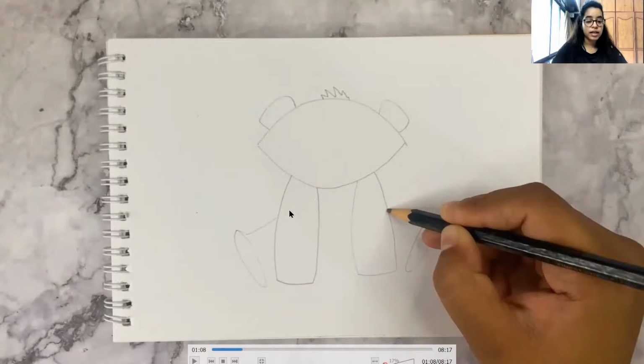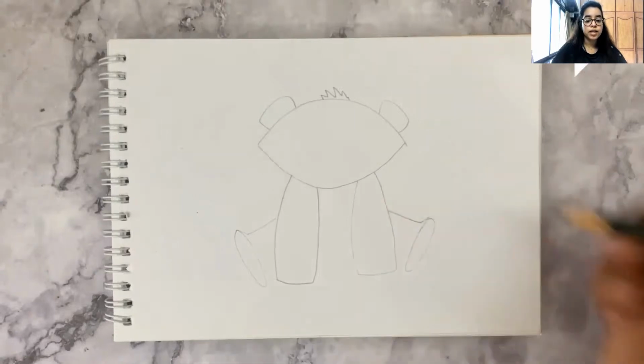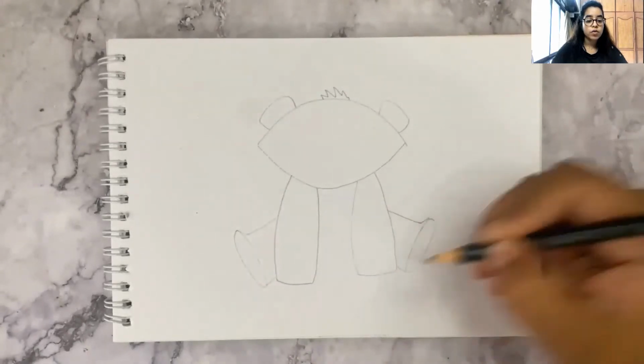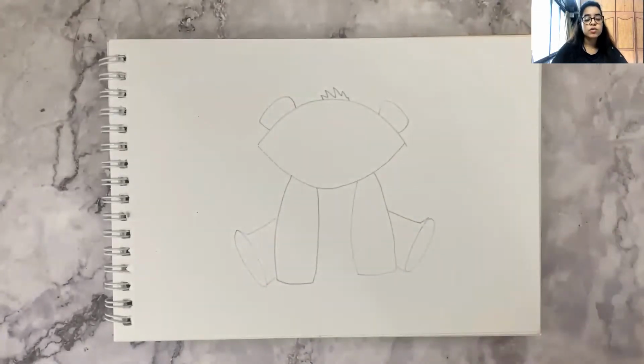We draw a line and connect the oval to the arms. Then similarly on the other side of the oval, we draw tiny lines so that it all looks connected. So we have in front of us the head of the panda, the ears, the arms, and the legs of the panda.